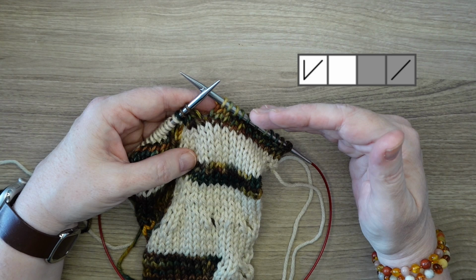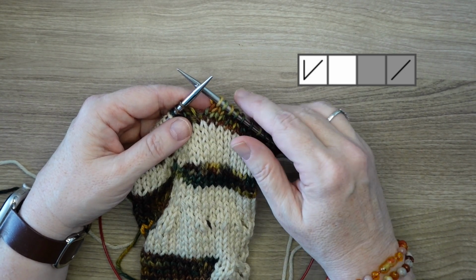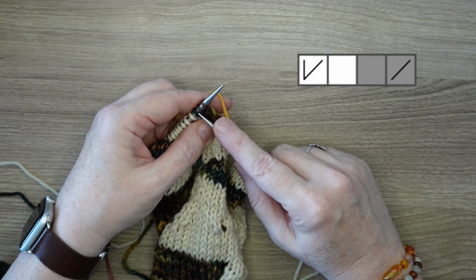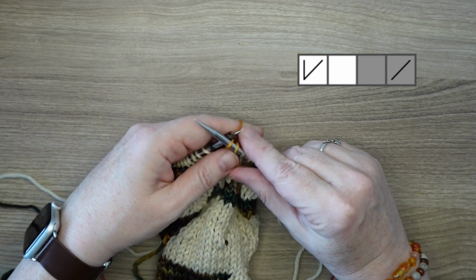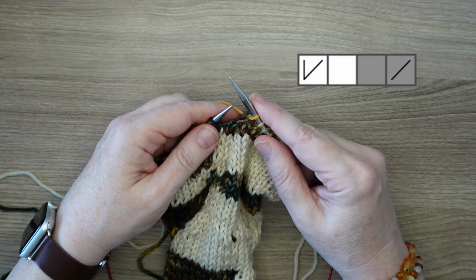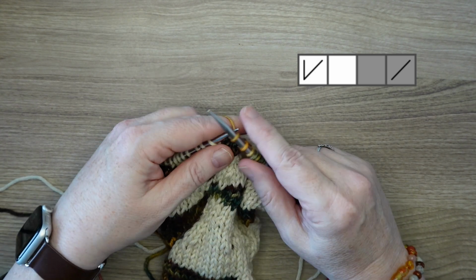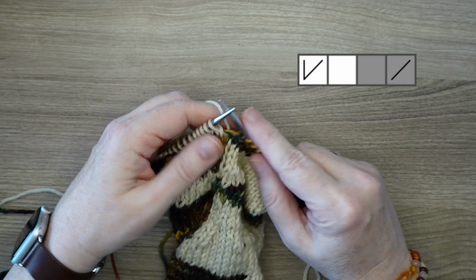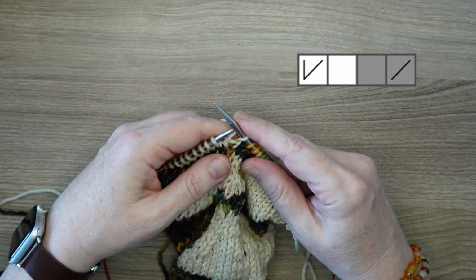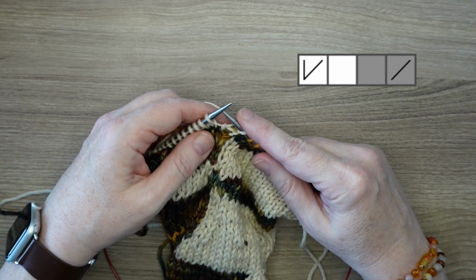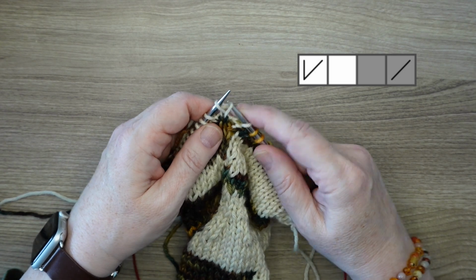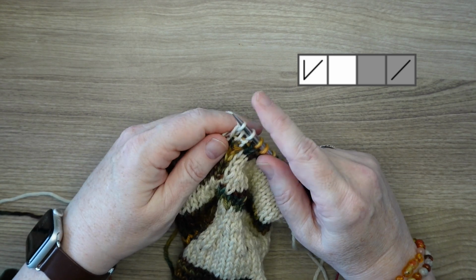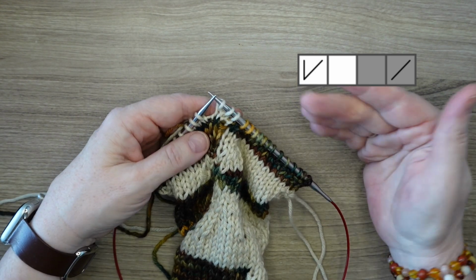The transition from contrast color to main color for the following rows is worked like this. First, you knit 2 together in your contrast color. Then you knit 1. You grab your main color yarn from underneath, knit 1, and now you are going to do the Elizabeth Zimmerman increase by lifting up the stitch under the stitch, pull it up on your needle and knit it from back to front.